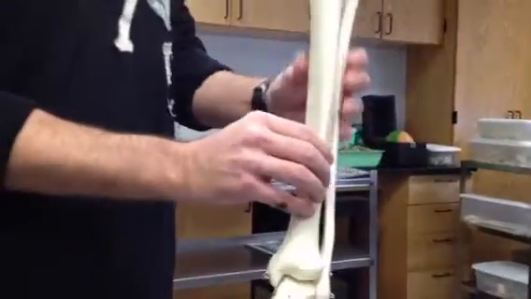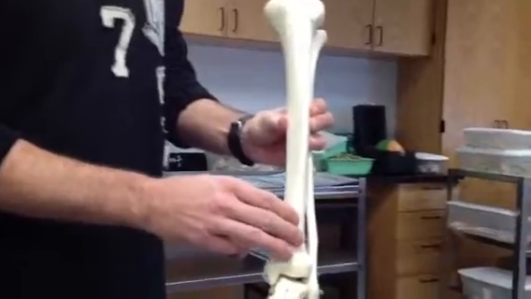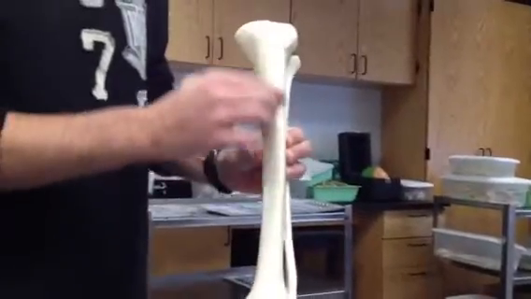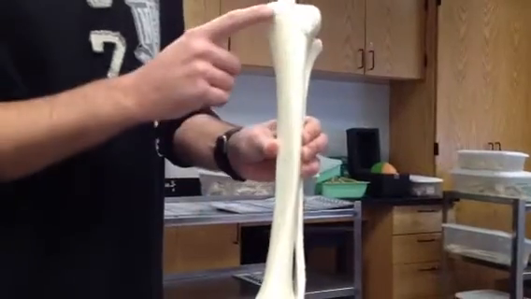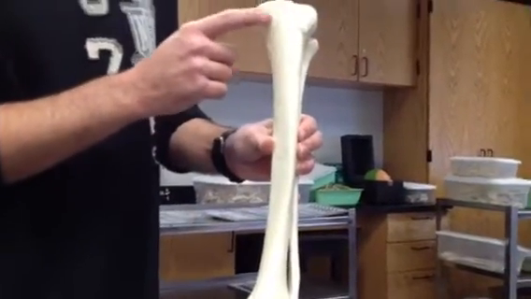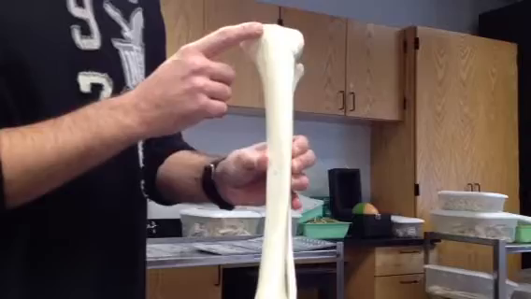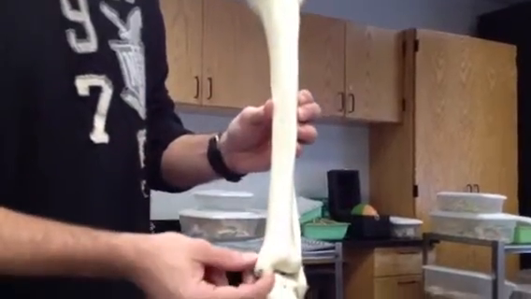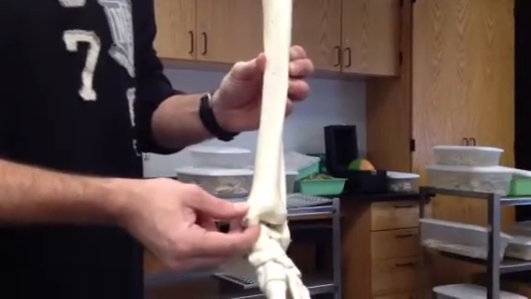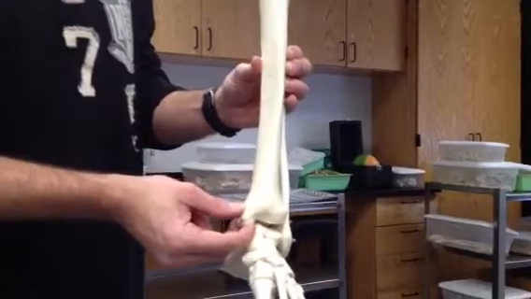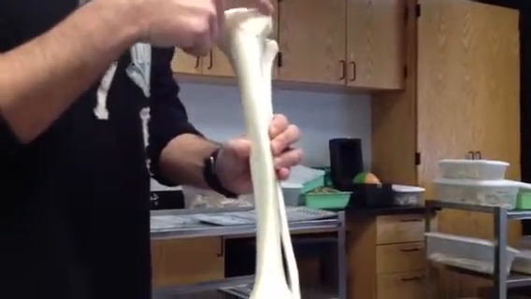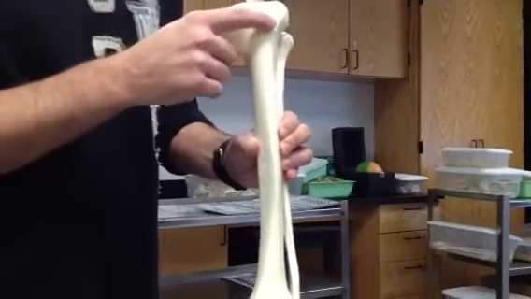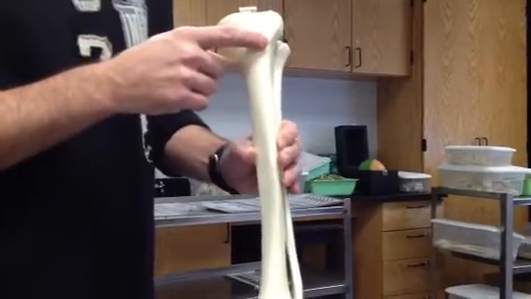Moving now to the bones of the lower leg. The major bone of the lower leg is, of course, the tibia, which, with all these long bones, has a body or shaft. At the top of the body or shaft, we can see the medial condyle. We know this is the medial side because at the bottom of the tibia, we can see the very conspicuous medial malleolus, that inside bump on your ankle. And we have the lateral condyle on the opposite side. Between the two condyles, we have the tibial tuberosity.